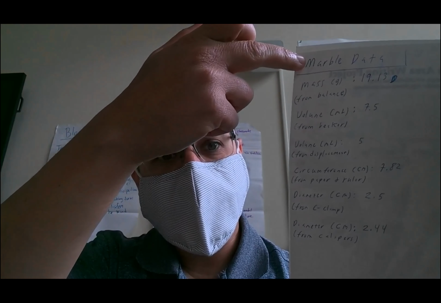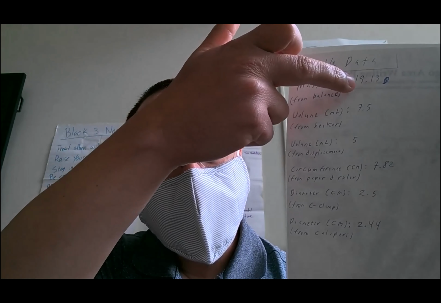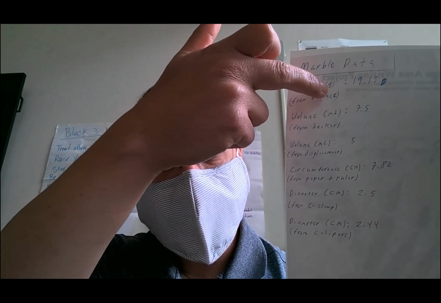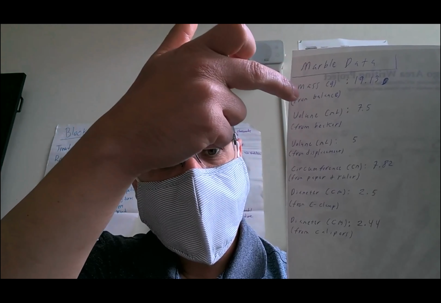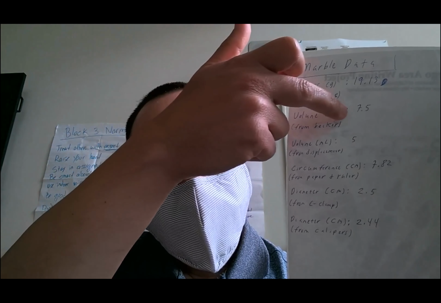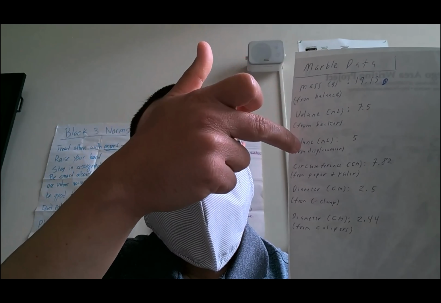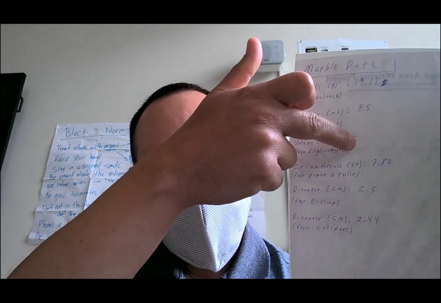So first order of business, here are my data from the marble, the measurements of the marble that I took. The mass of the marble was 19.13 grams, so the mass in grams from using the balance. And then the volume was 7.5 milliliters from using the beaker.